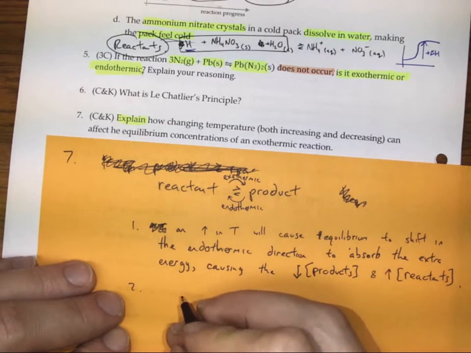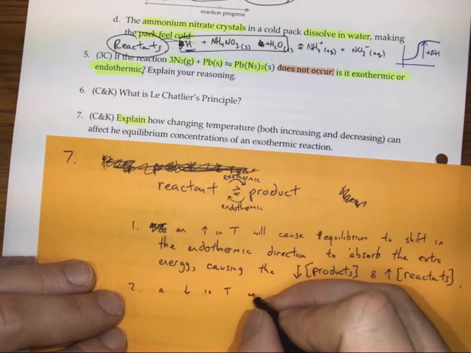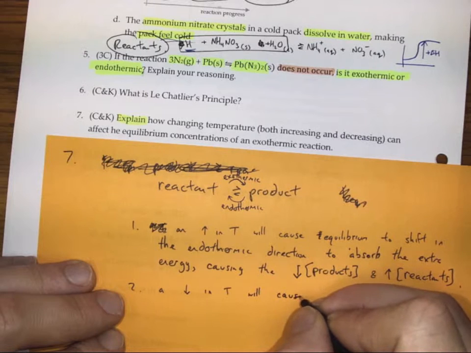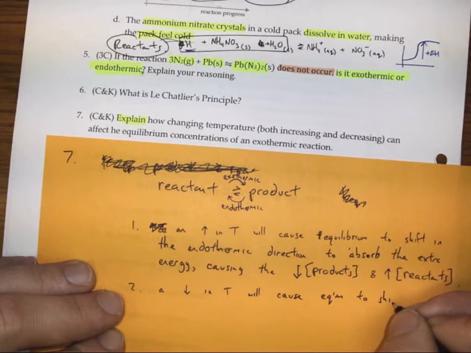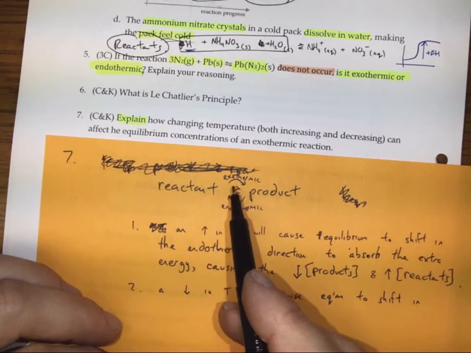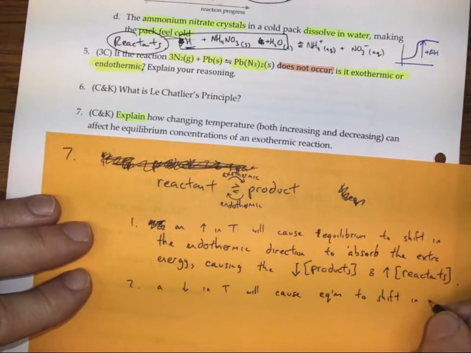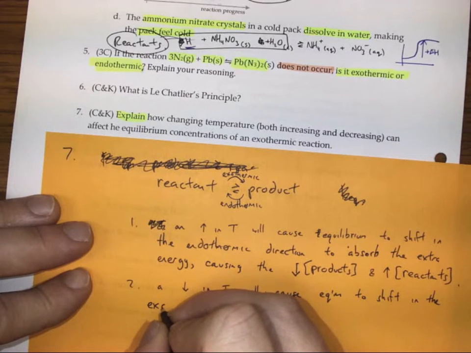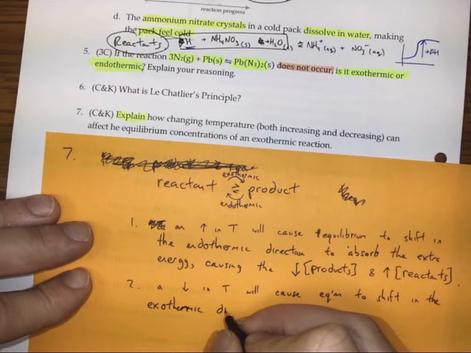So similarly, a decrease in temperature will cause equilibrium to shift. So if you decrease temperature, the reaction wants to minimize that by increasing the temperature. So it's going to move in the exothermic direction to release some heat. The exothermic direction.